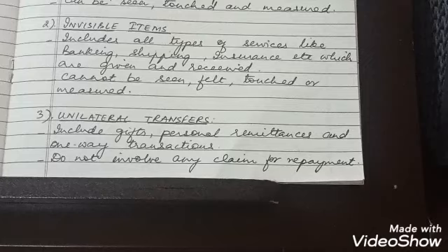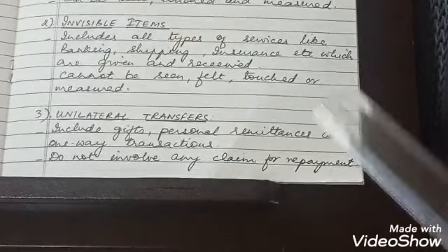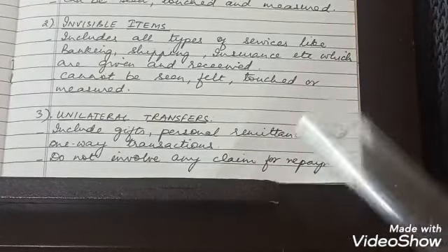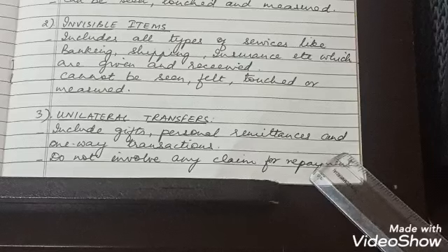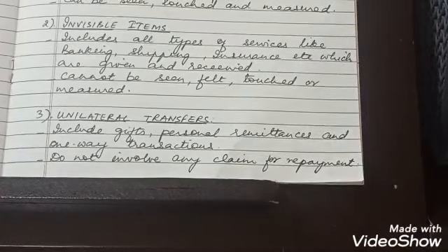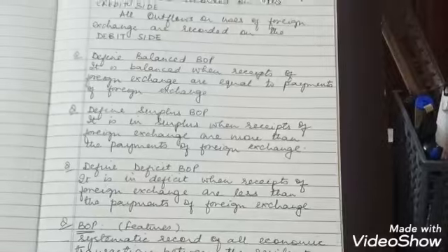Then you have unilateral transfers. Now what are unilateral transfers? As all of you know, unilateral, as the word goes, is only one-sided. It takes place without any return. It does not involve any claim of repayment. It could be the financial help received during natural calamities.